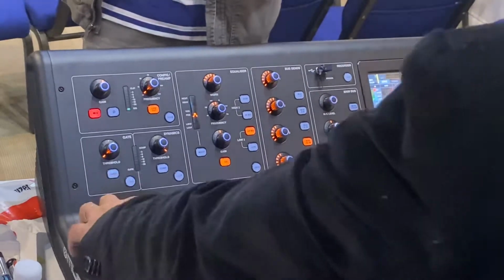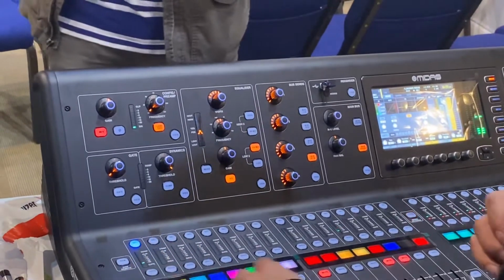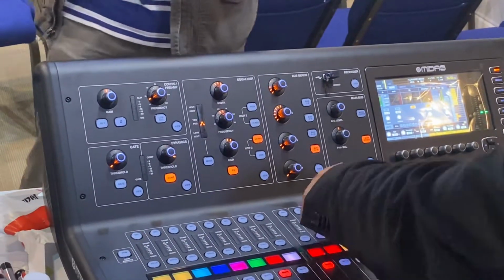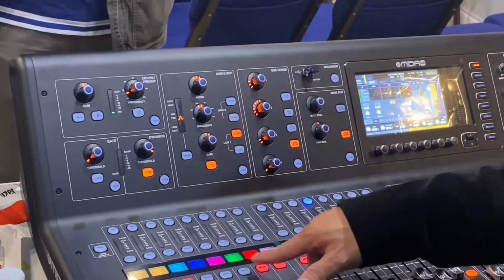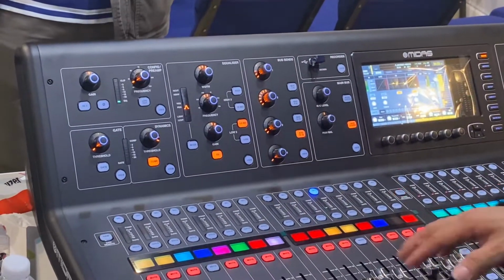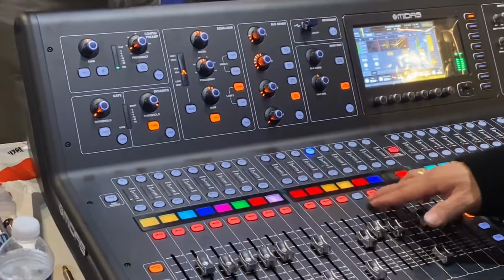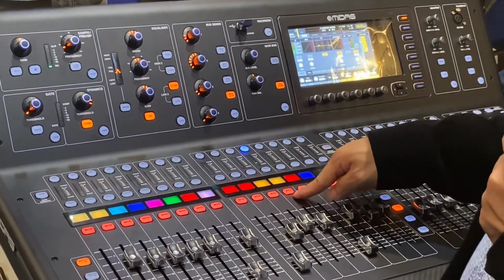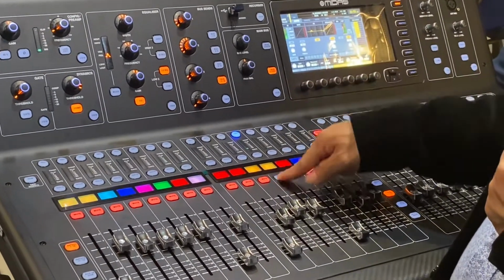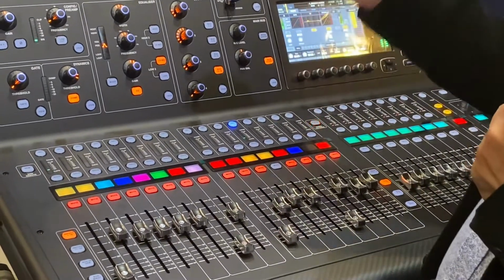For example, like the first microphone, I am talking about this one. Okay, so this one is my microphone. I'm gonna mute all. This one, if I mute it, there is no sound. So normally, if the microphone is not being used, then we have to mute.